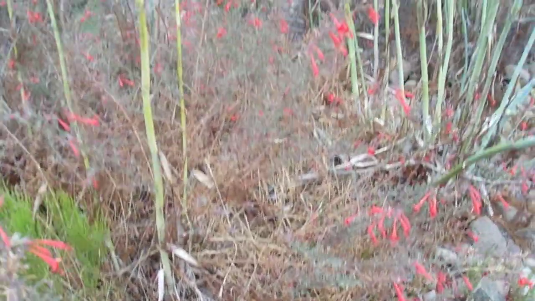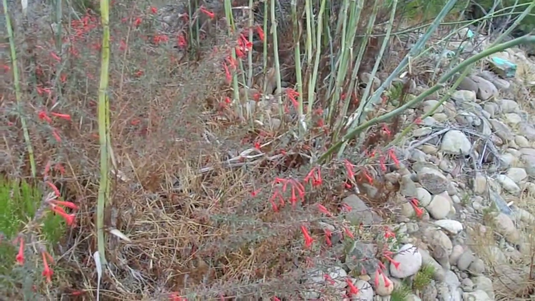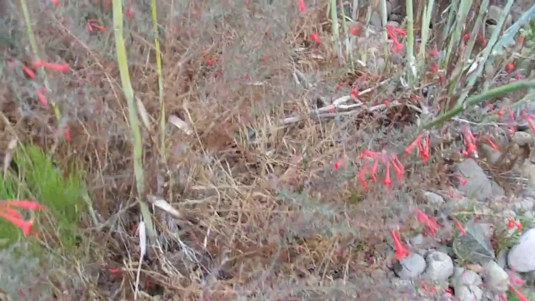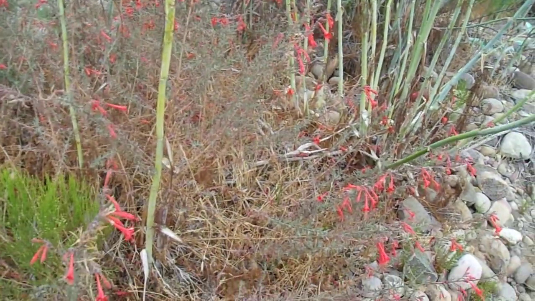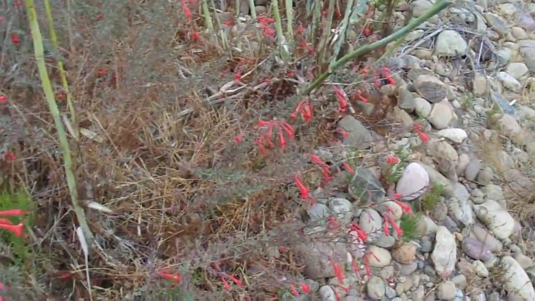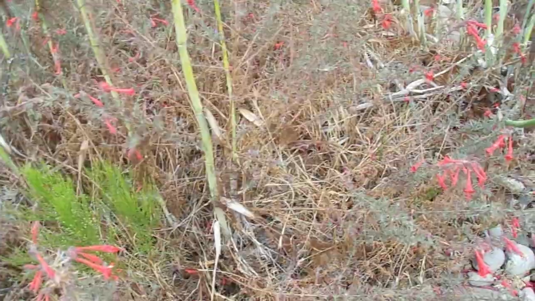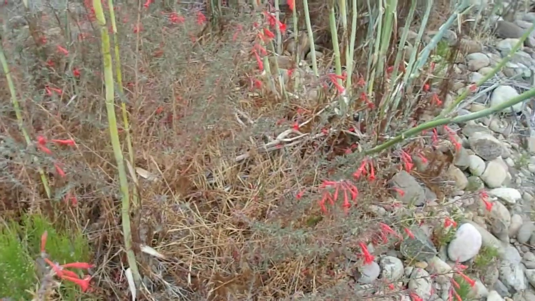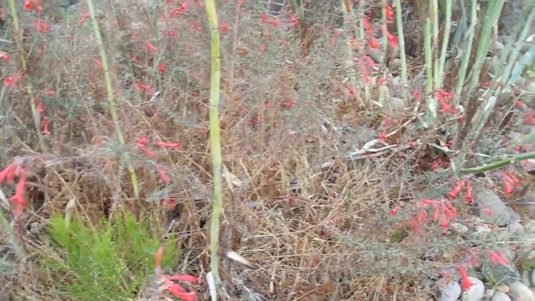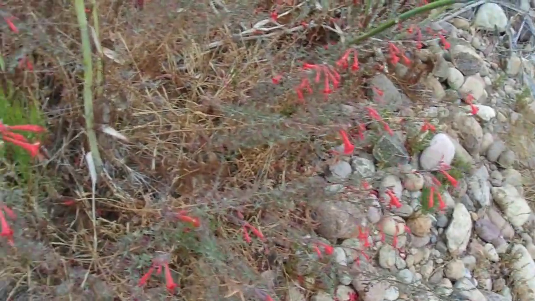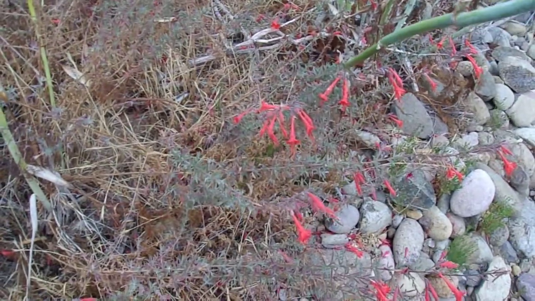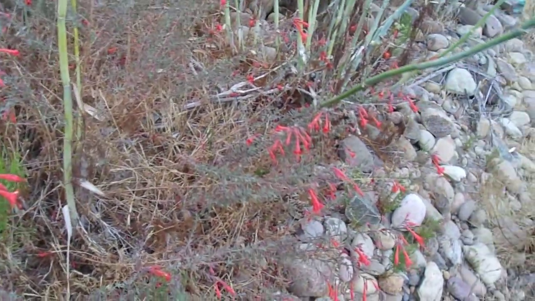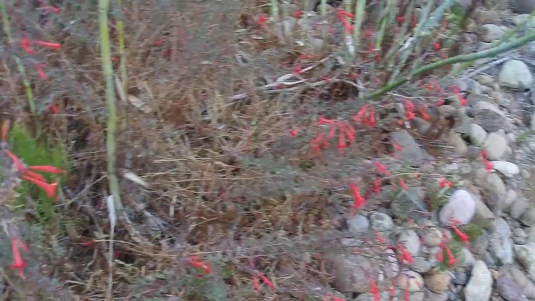And what I say by lower elevation is that Epilobium canum subspecies canum is the generally lower elevation variety of this plant, or subspecies. There's another subspecies that will be featured separately called Epilobium canum subspecies latifolium, which is the Broadleaf California Fuchsia, which is more of a mid to higher elevation subspecies of this plant, which also has these beautiful flowers and flowers more into the later summer and fall months.